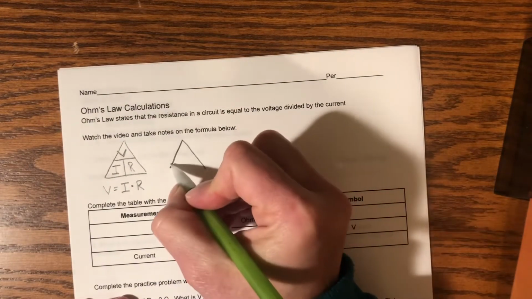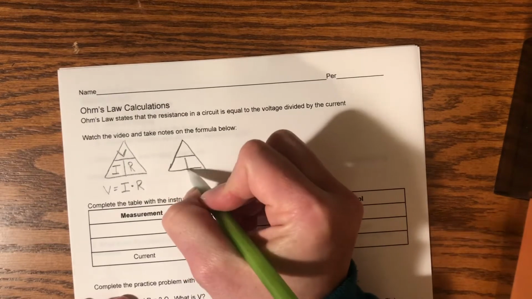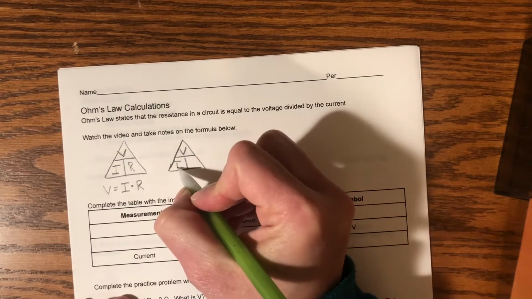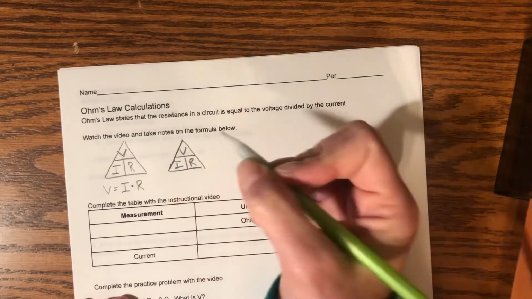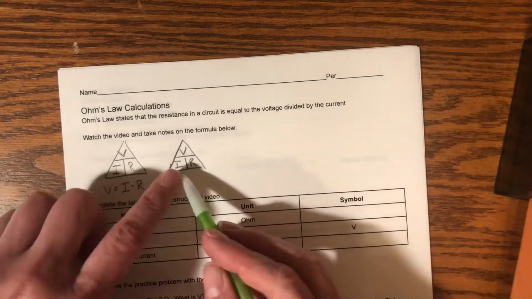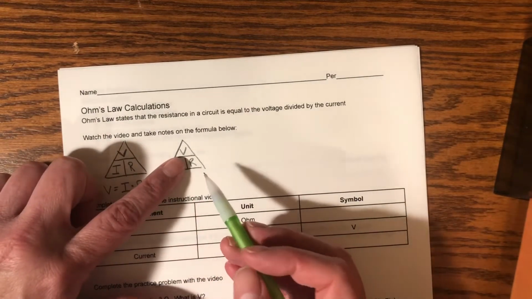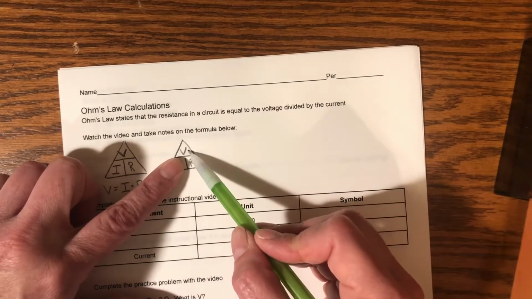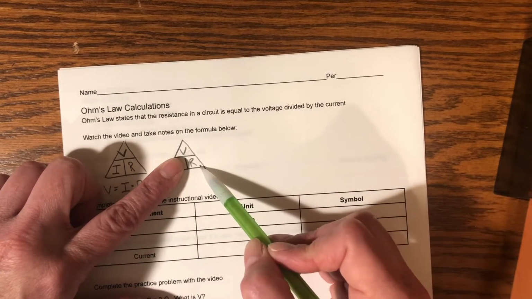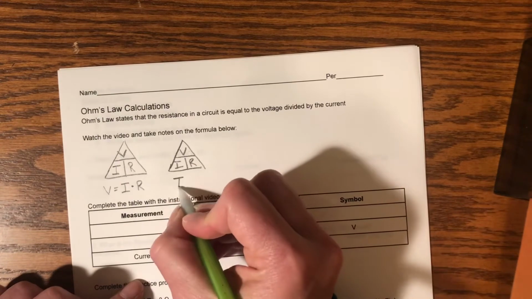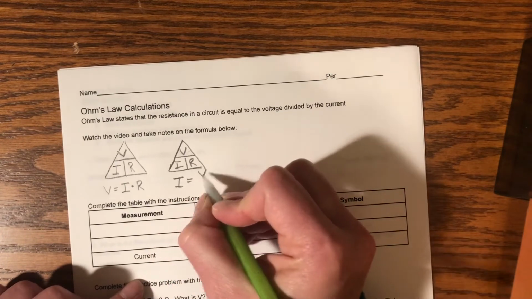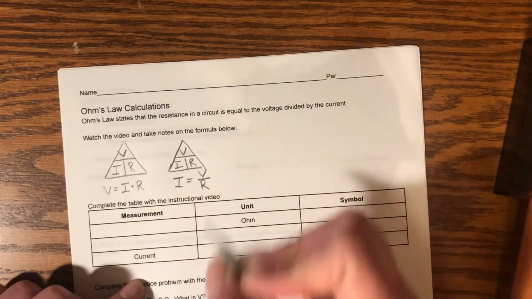Okay, we draw this triangle out one more time. Our voltage, our current, our resistance. If we are trying to find our current, we cover that up. That's going to equal our voltage divided by our resistance. So our current equals our voltage divided by our resistance.